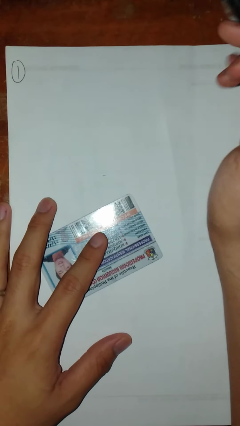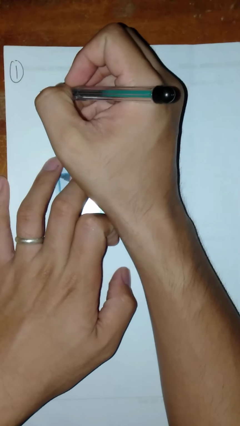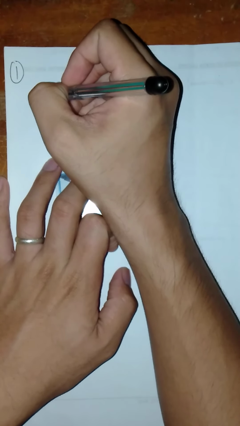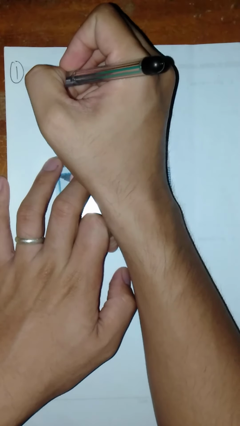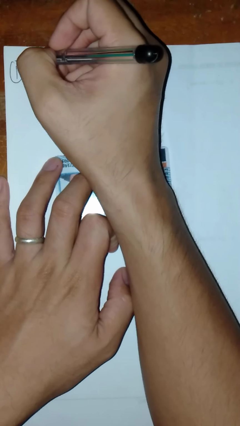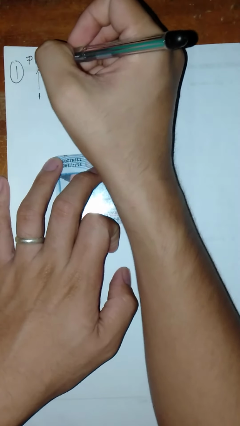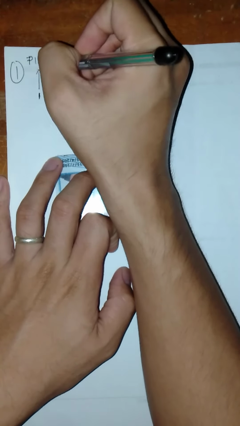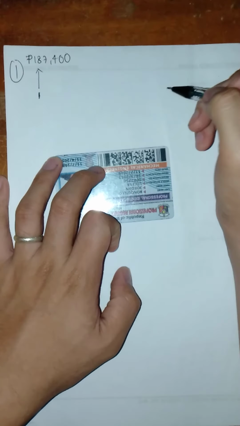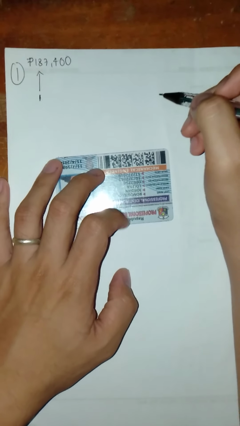Is it upward or downward? Of course, upward yan, since you received the money, di ba? So, let's say, this is the beginning of your year, so you receive amount of 187,400. So, you receive this amount, tama?